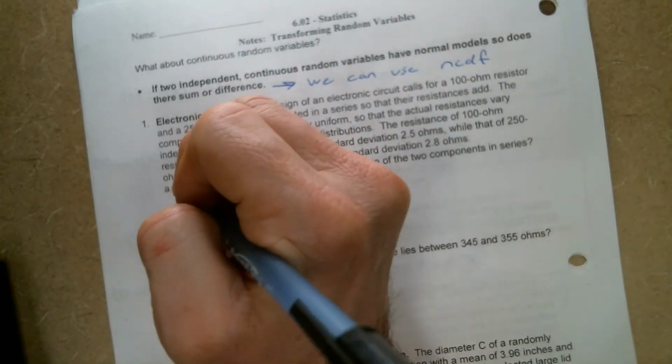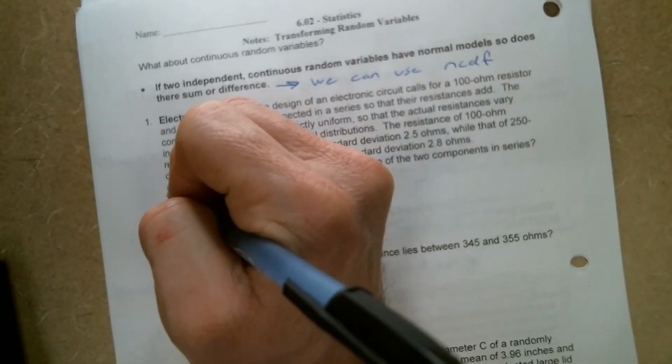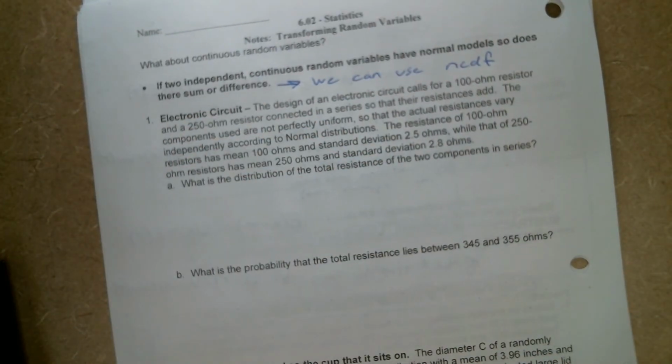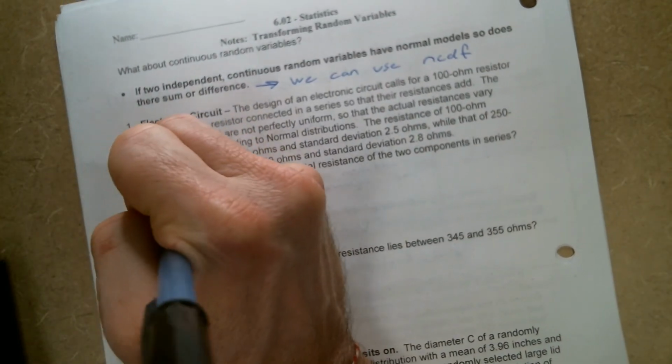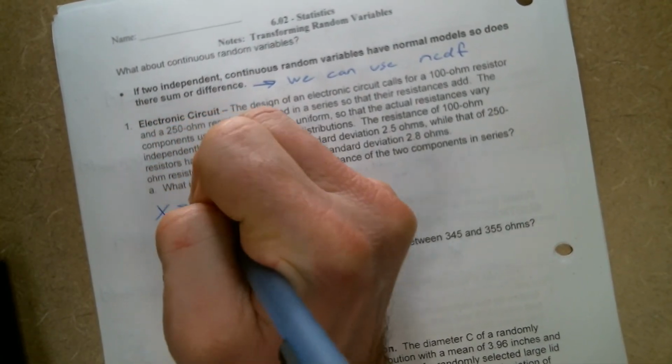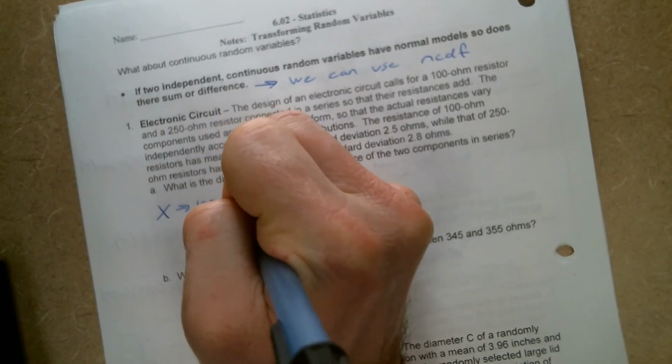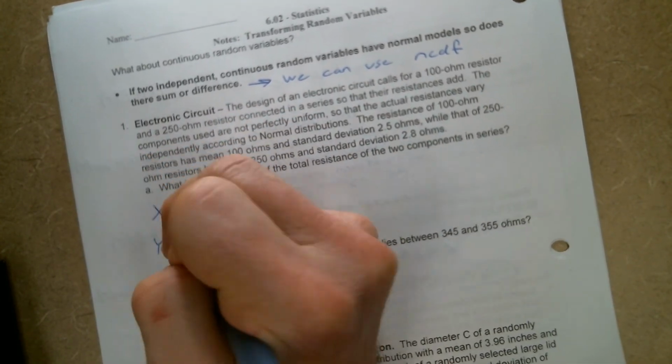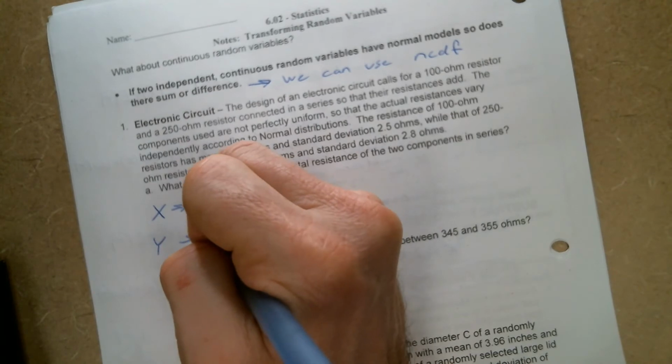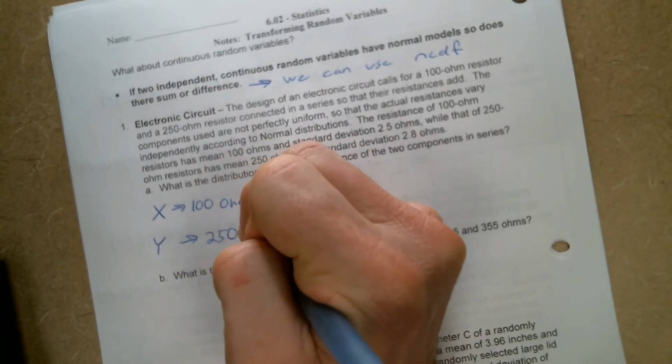So you can think of these as random variables. You can think of them as, okay, we've got my random variable X, which is the 100 ohm resistor, and we've got my random variable Y, which is the 250 ohm resistor.